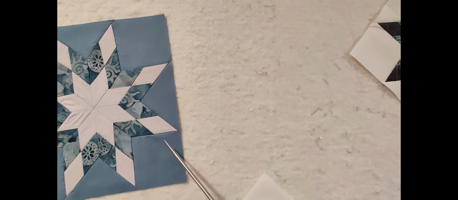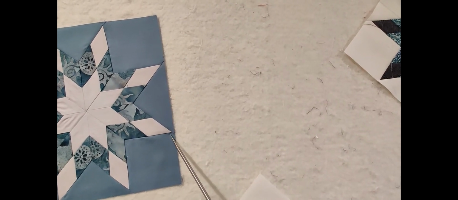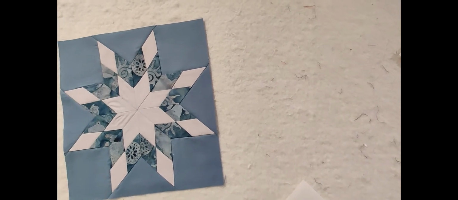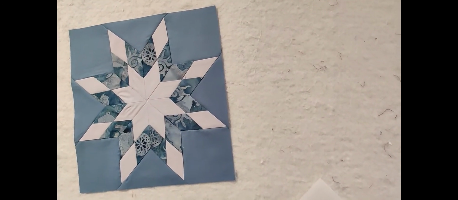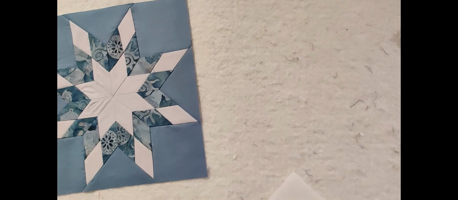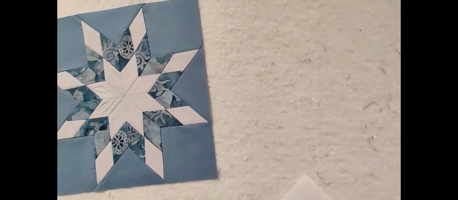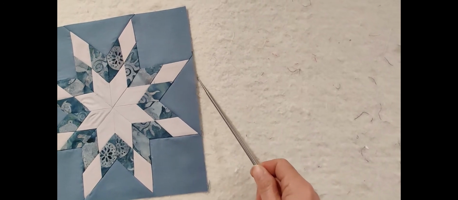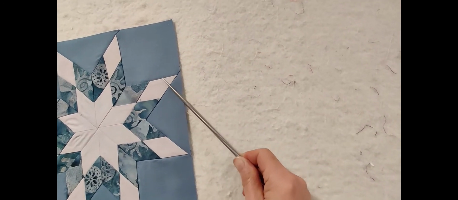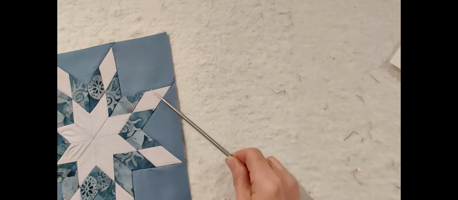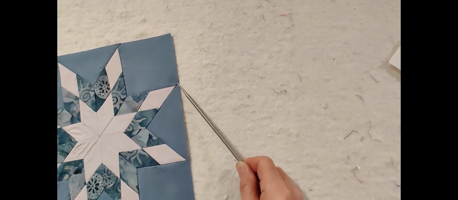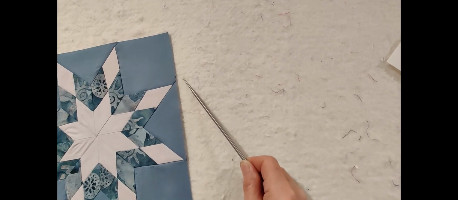I had plenty to trim, but I did not have enough clearance for my point here. And I was a little perplexed by that because I hadn't had any problems before. And the reason for it is when I was sewing this block, I had a scant 1/4 inch. And with the scant 1/4 inch, I didn't get enough coverage of this point. So the point is actually extending further than it needs to.